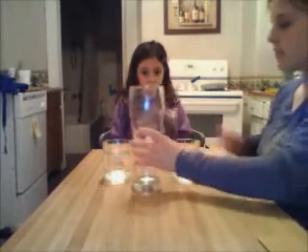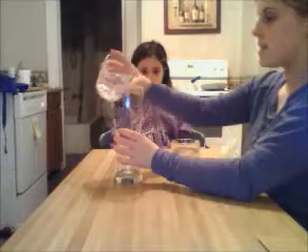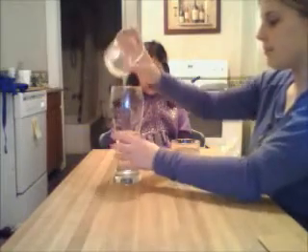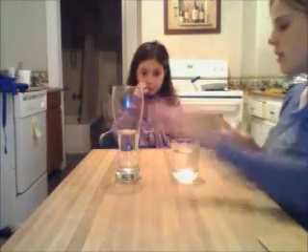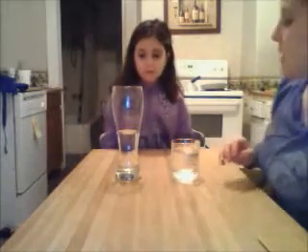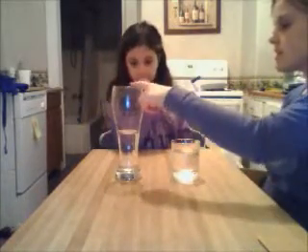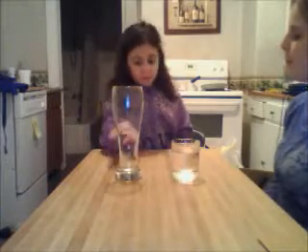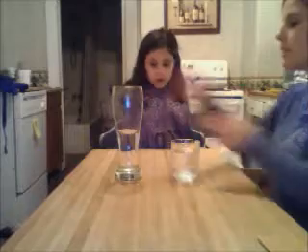Okay. Well, now we're going to take this glass and we're going to pour the glass of water into here. Now, which glass has more water? This glass, or are they the same? This glass. Why? Because this glass is taller. Okay, good job.